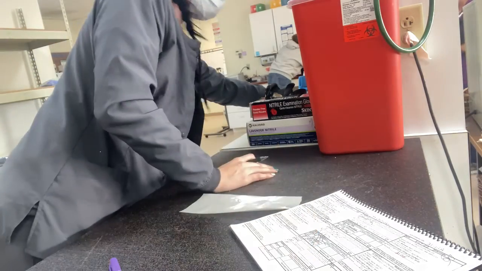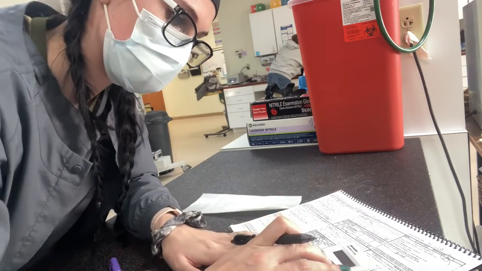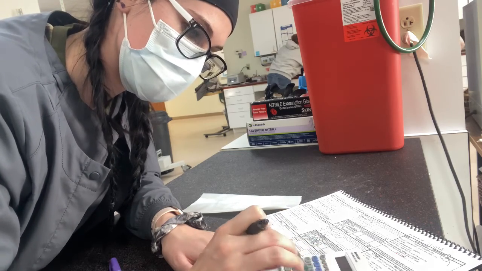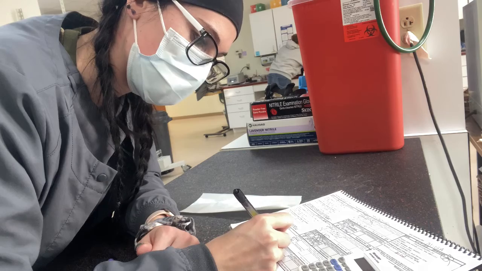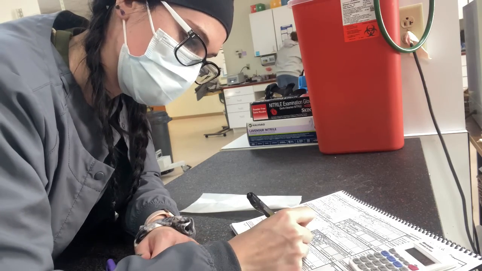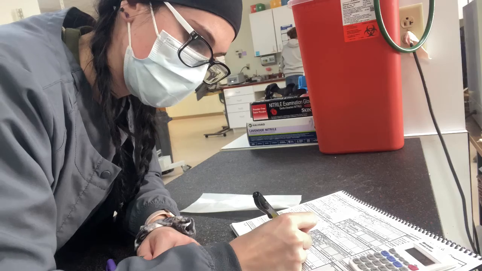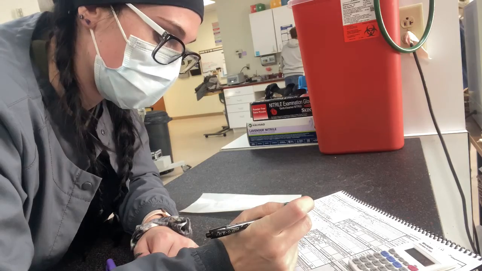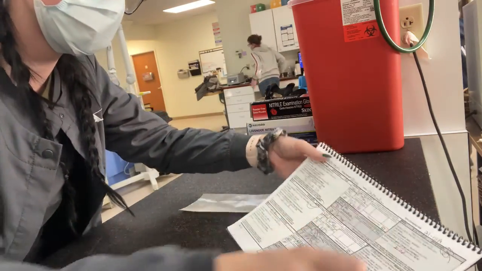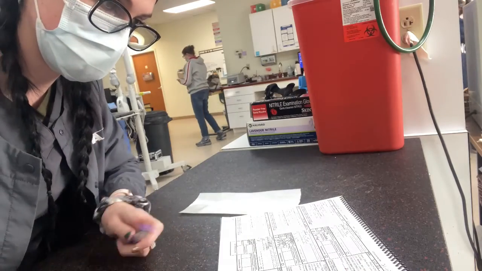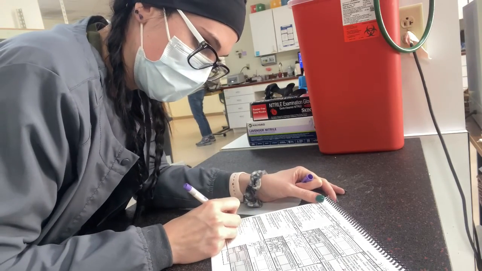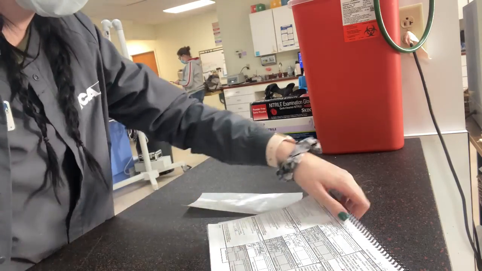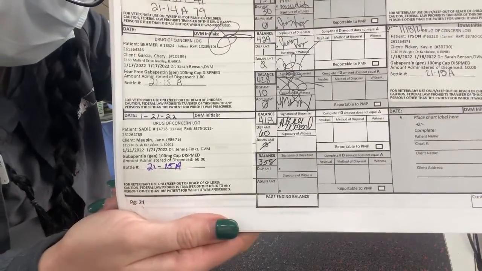So do the math. 418 minus 60 equals 358 is what's left in that bottle. I'm the dispenser, so I sign my name. The girl that double counted it, she's in an appointment, so she'll sign it here in a minute. And then I give it to the DVM for them to sign up in this little box up here. And then I have to write the bottle number, which was 2115A. So that's what our controlled substance log looks like.